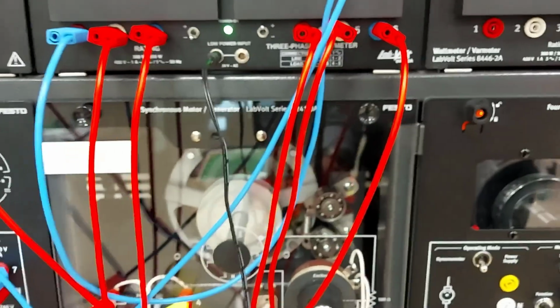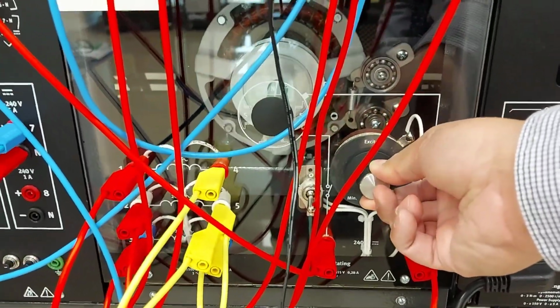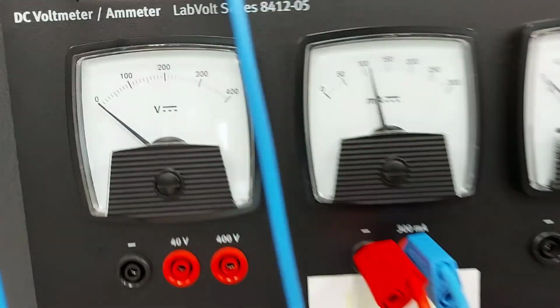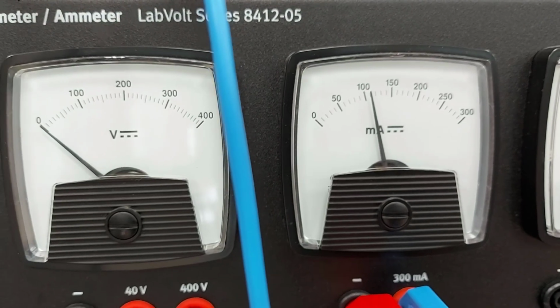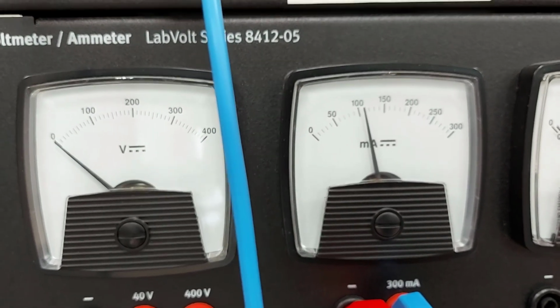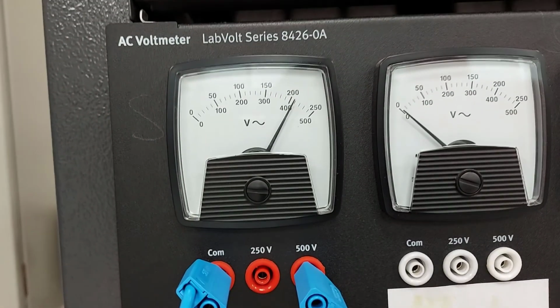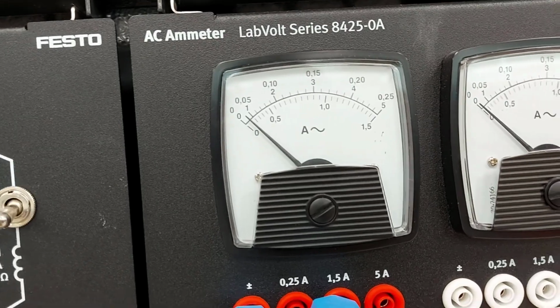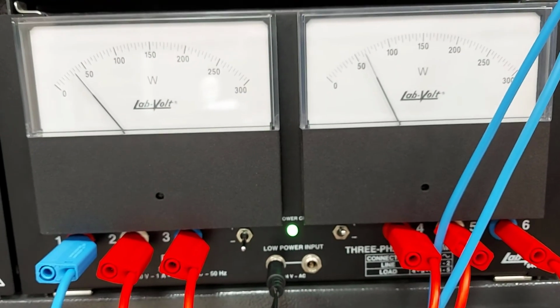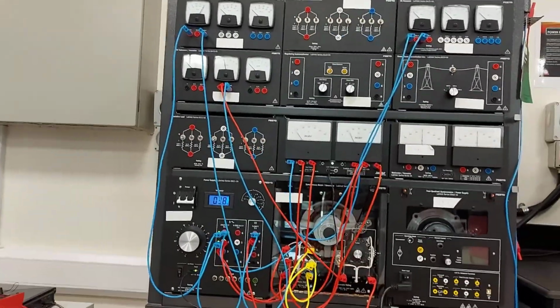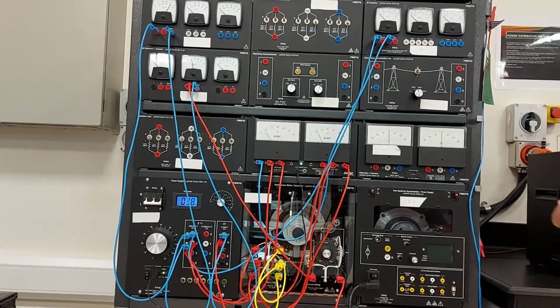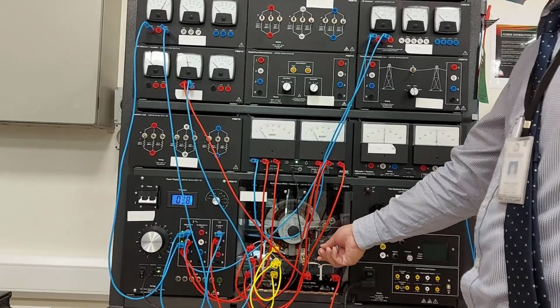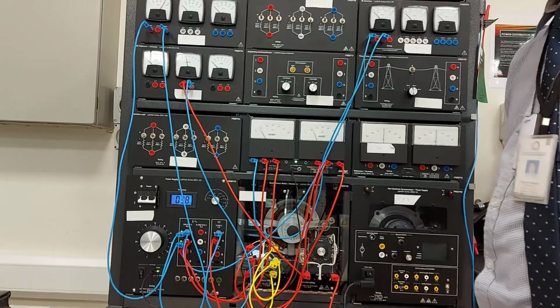Now I will put this one to the maximum. In the maximum position, the current I2 is 110 milliamp, and this is your input voltage, this is your I1, and this is your power. That's it. We don't want to increase more because it might damage our motor.